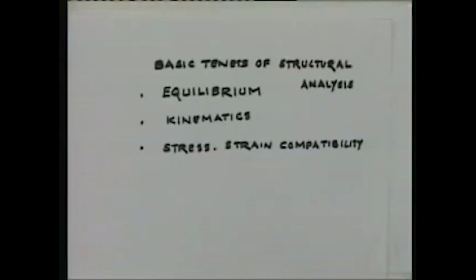Well, let's start off with what I call as the basic tenets of structural analysis. There are 3. If you look at them, 1, equilibrium. What is equilibrium? It essentially means that when a structure is subjected to loads, the loads and the internal forces developed in the structure are in equilibrium.